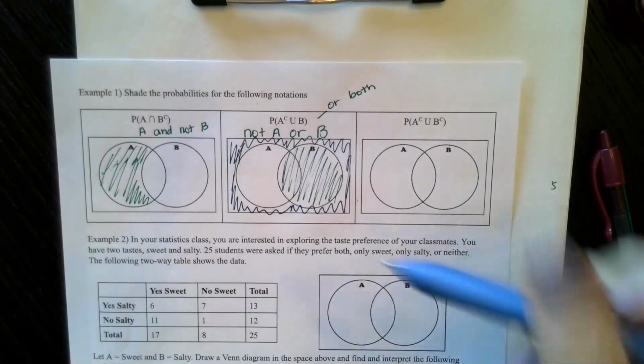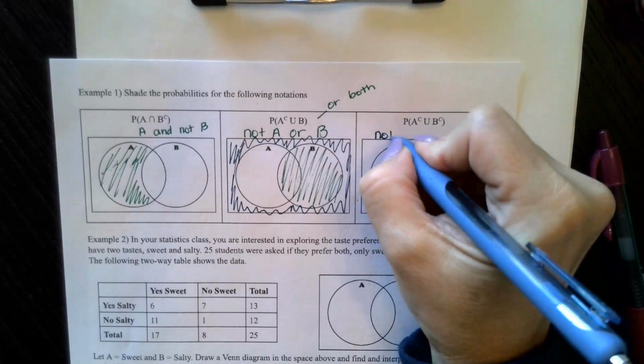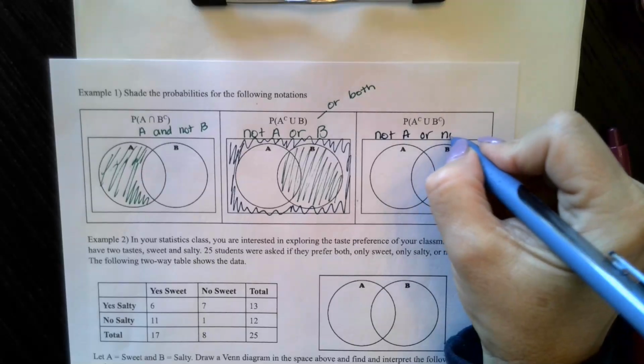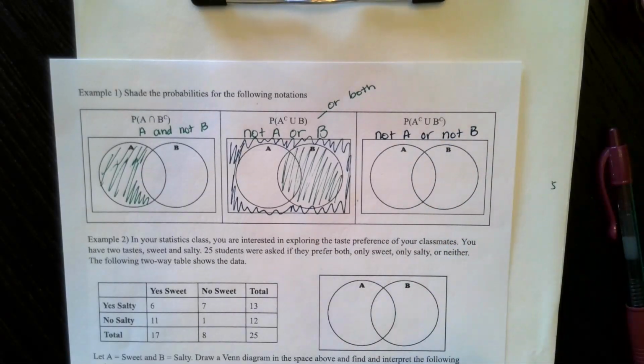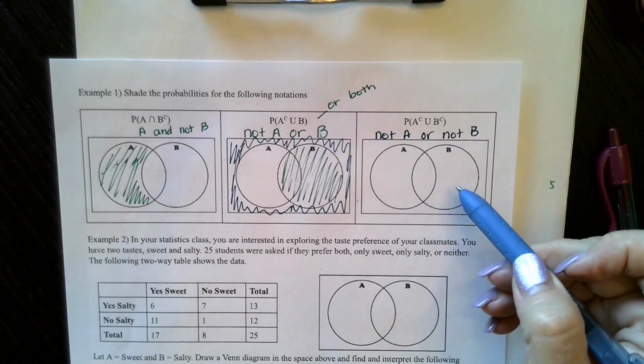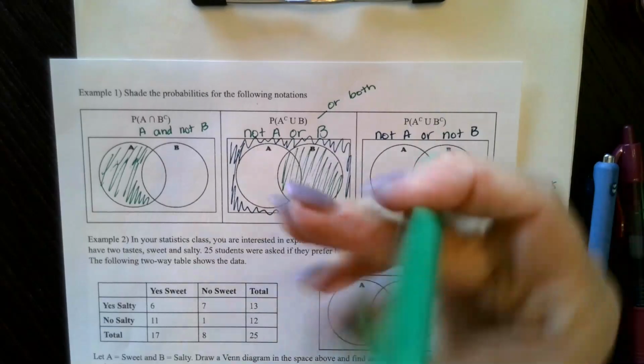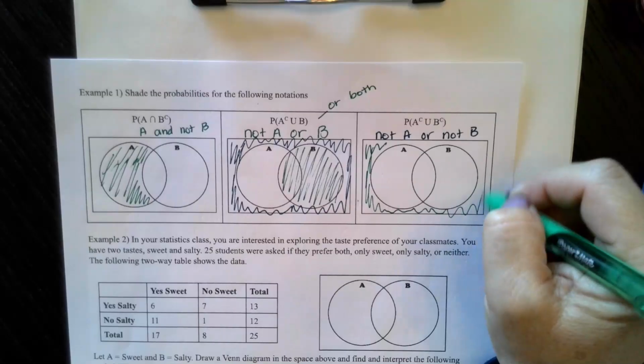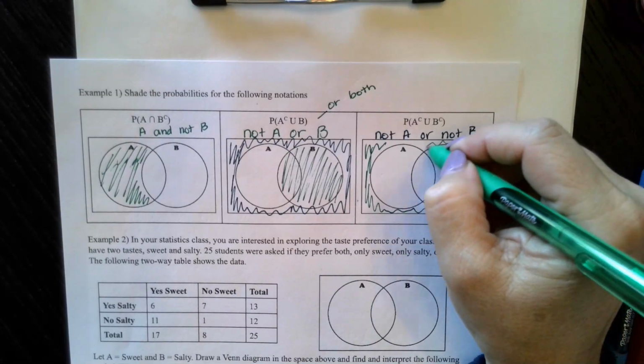Okay? Now, this one says not A or not B. So if it's not A or not B, the easy part is what happens out here. Okay, that's easy.